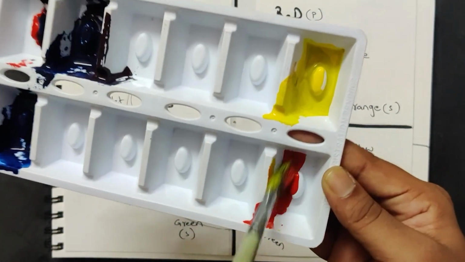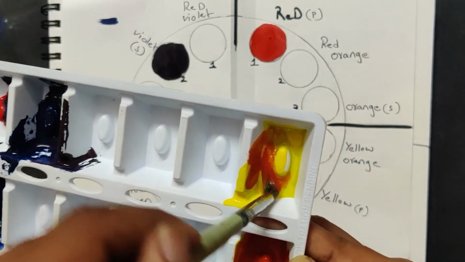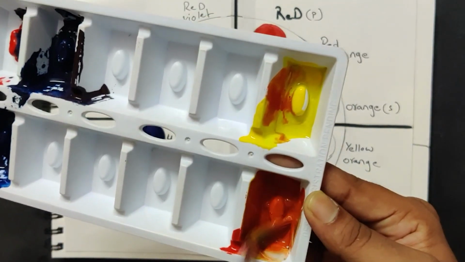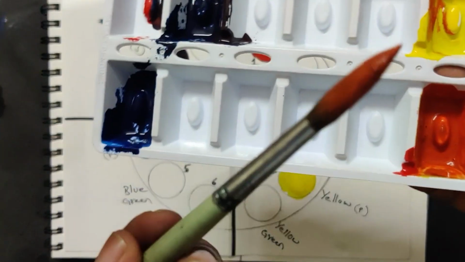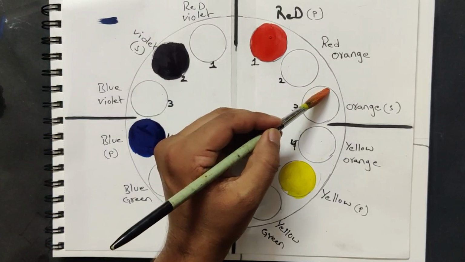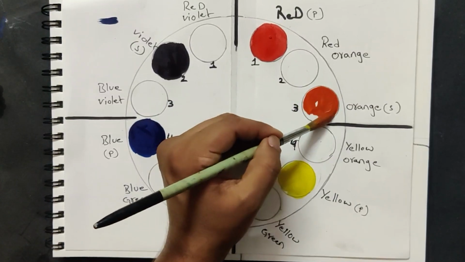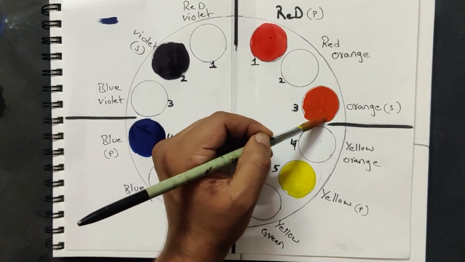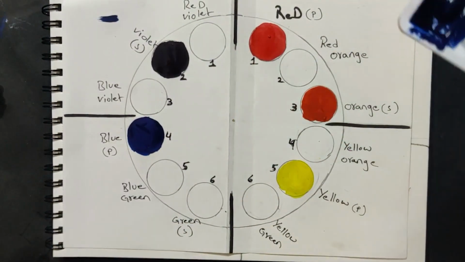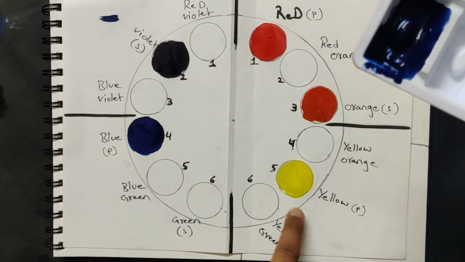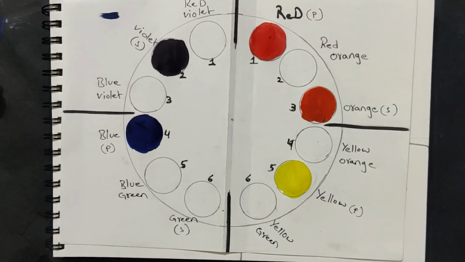See, I'm mixing in the palette. I'm taking the yellow and mixing it with red. Do not mix colors on the paper. You have to use the palette for mixing. Now I got an orange color. Secondary color, orange. Now I'm gonna mix blue and yellow. I'll get a green color, secondary color.